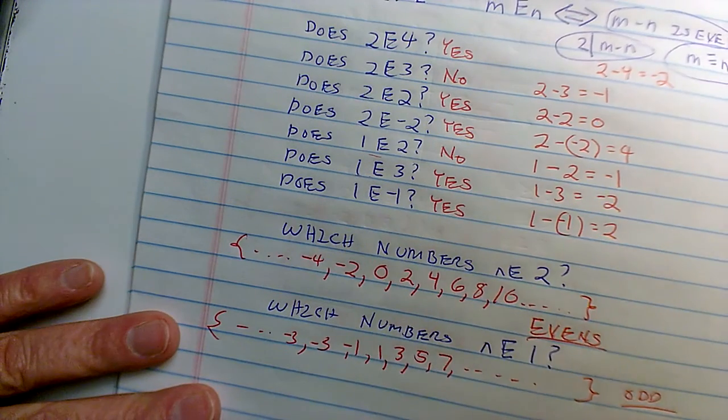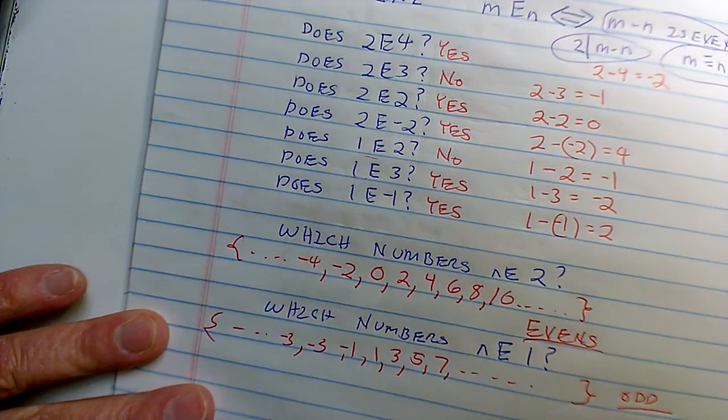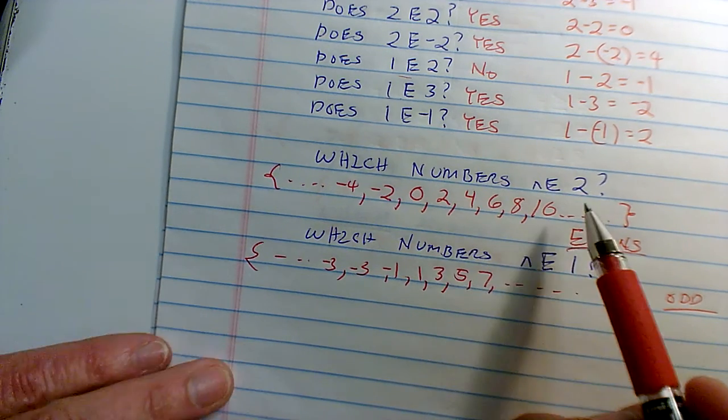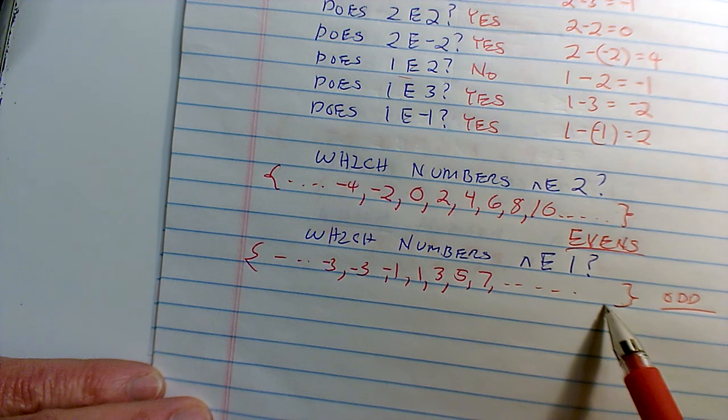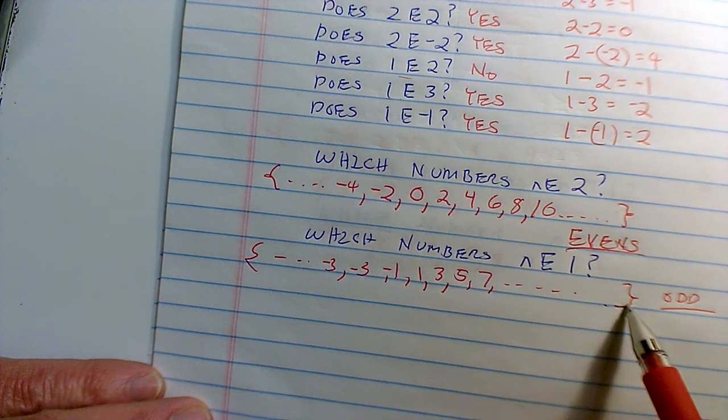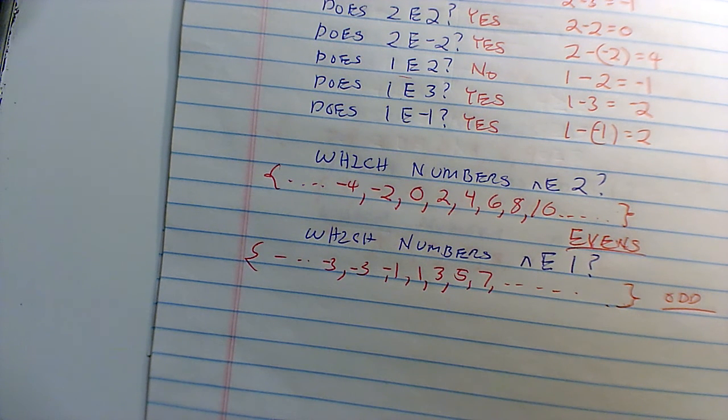Just like when we did congruence mod 2, this partitioned the integers into 2 sets, the evens and the odds, and everything has to be either even or odd.